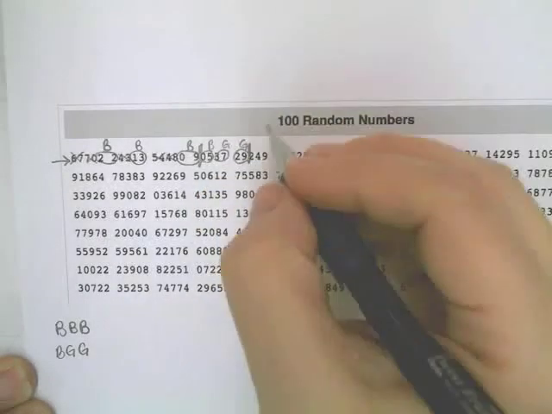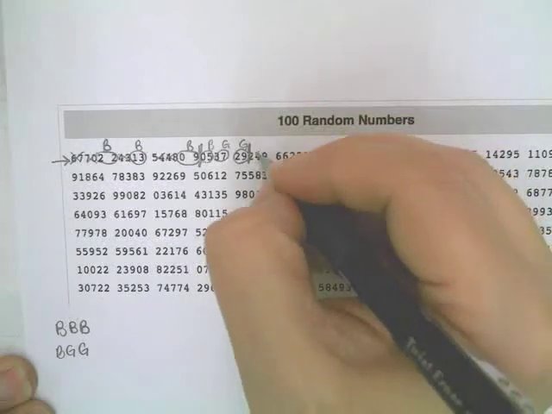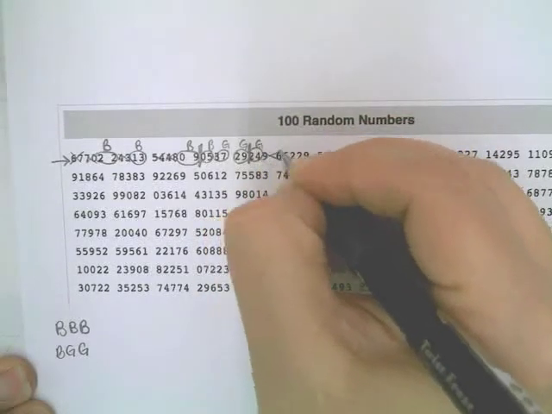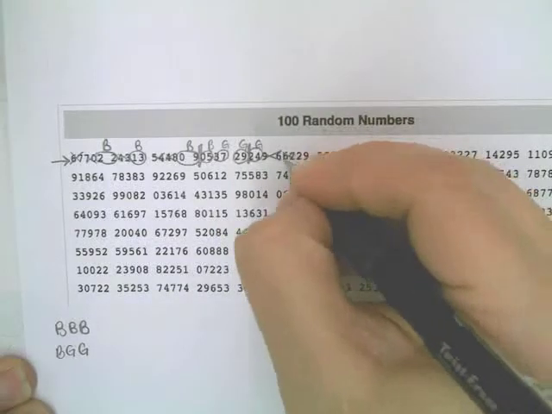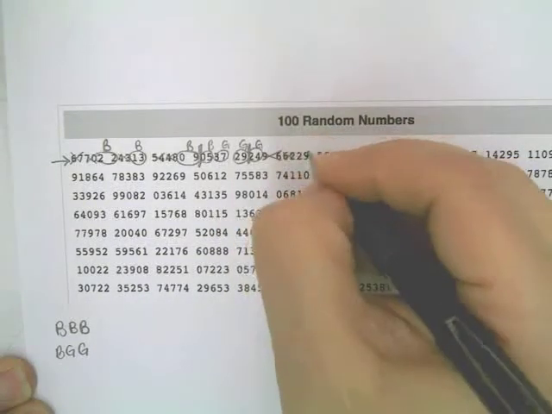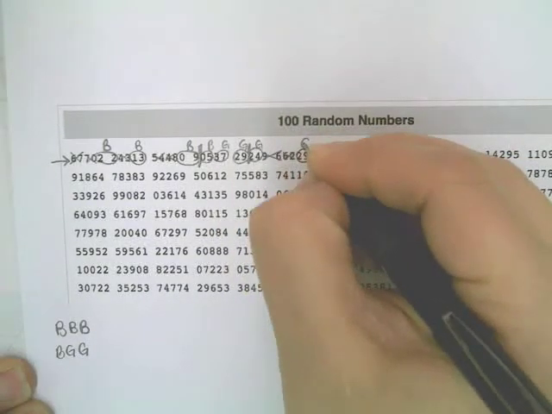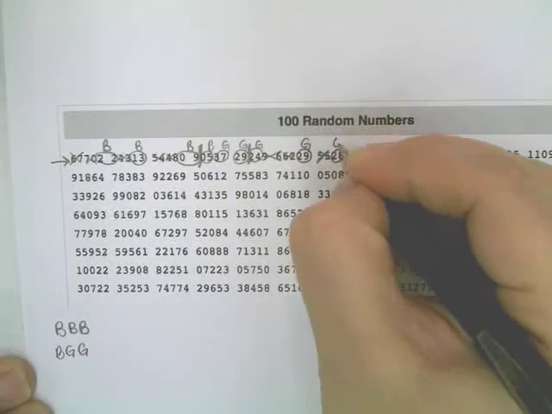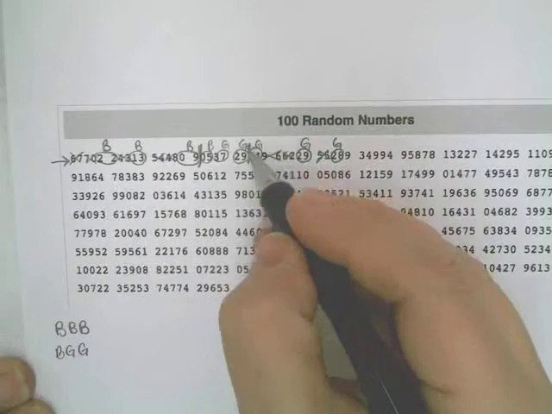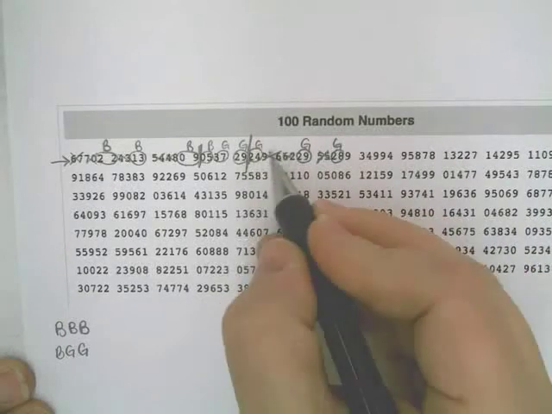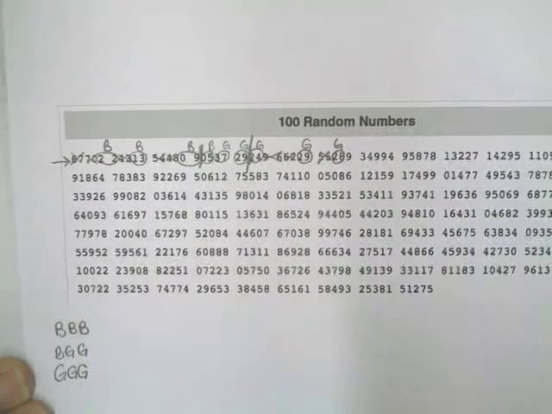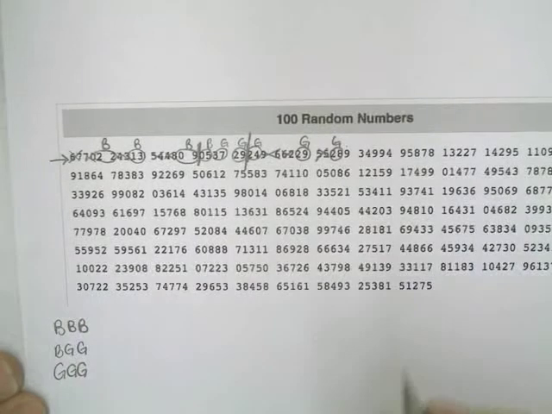24 is a girl. 96 is not a student we can accept. 62 is not a student. 29 is a student, that's a girl. 55, no. 29 is another student, that's a girl. So this time, draw my line so I can see. Girl, girl, girl. Okay? So we can keep doing this.